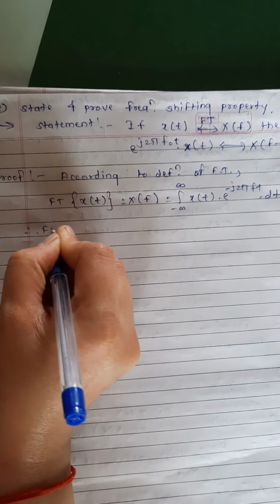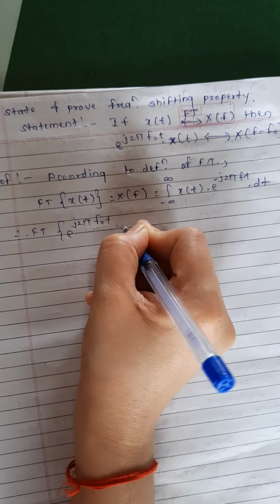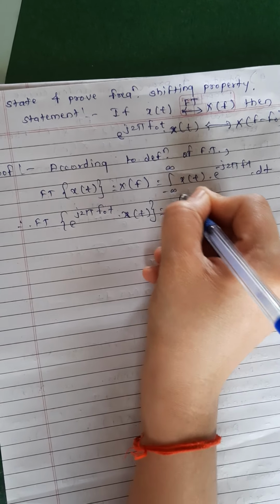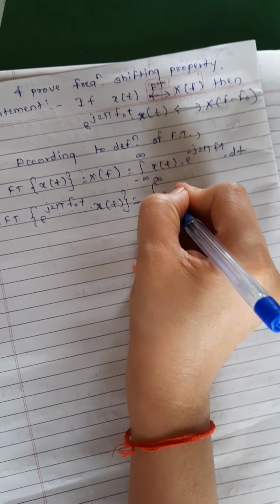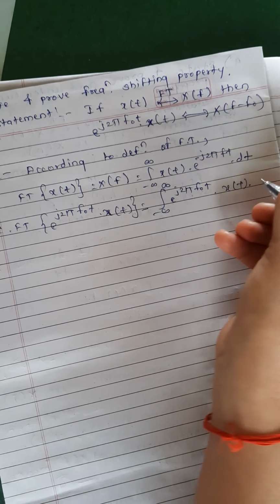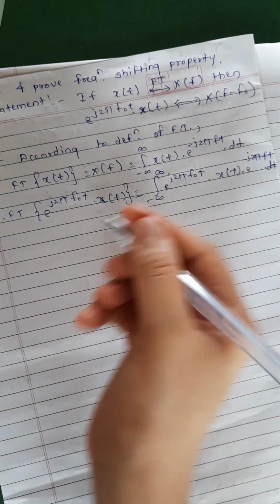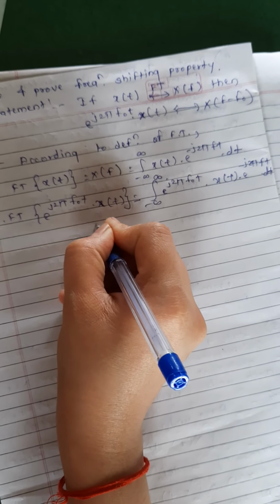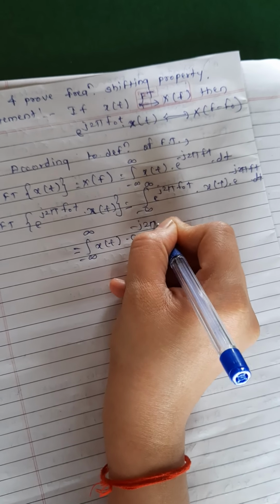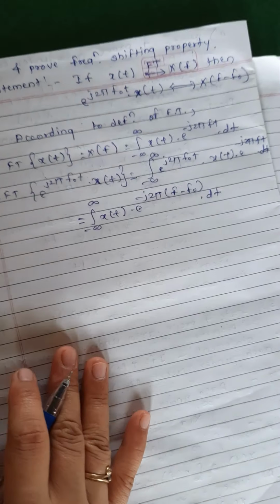Therefore, Fourier transform of e raised to j2 pi f0 t into x of t is equal to integral from minus infinity to infinity e raised to j2 pi f0 t x of t e raised to minus j2 pi f t dt, which is equal to integral from minus infinity to infinity x of t e raised to minus j2 pi (f minus f0) t dt.